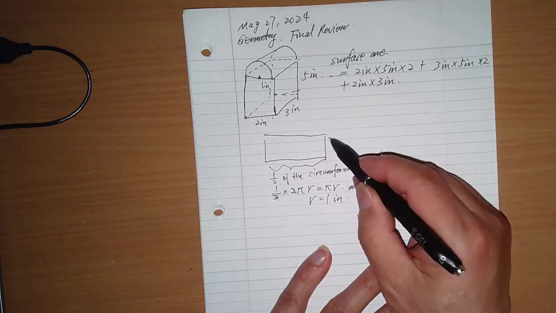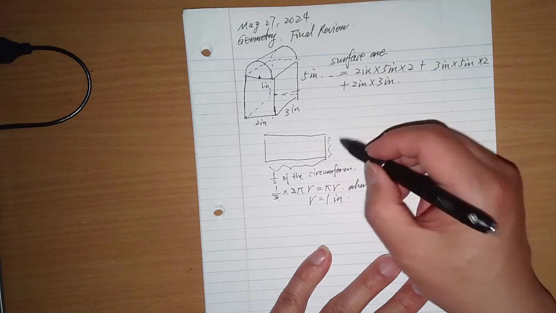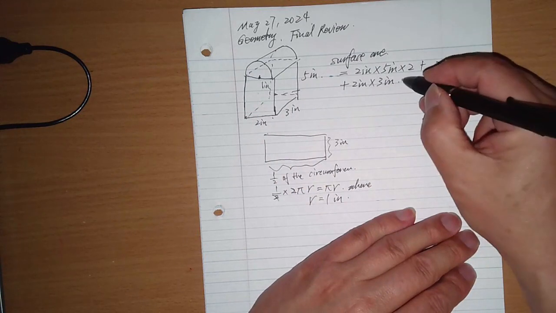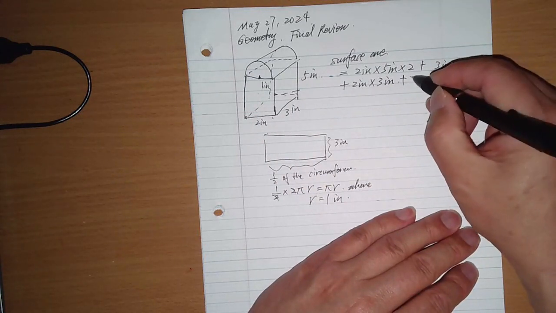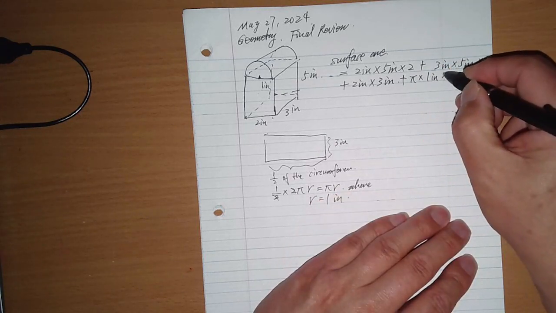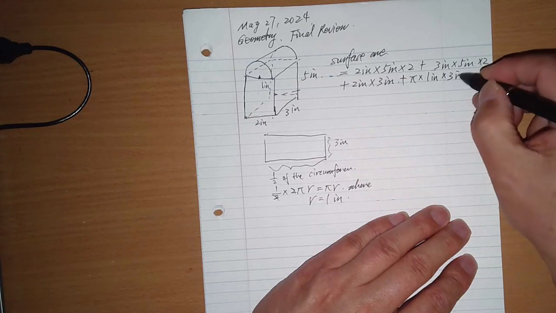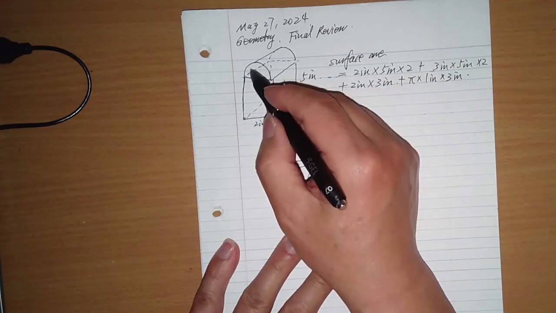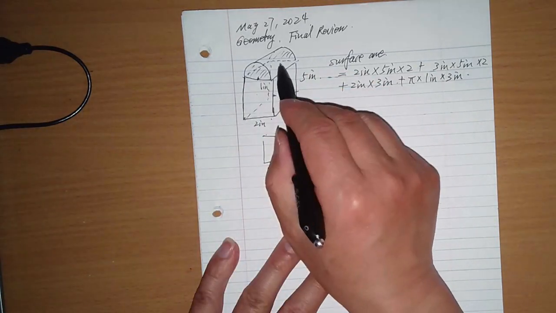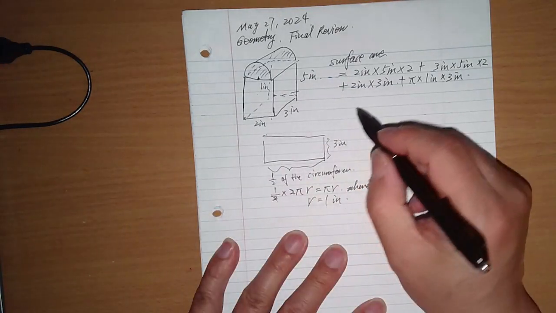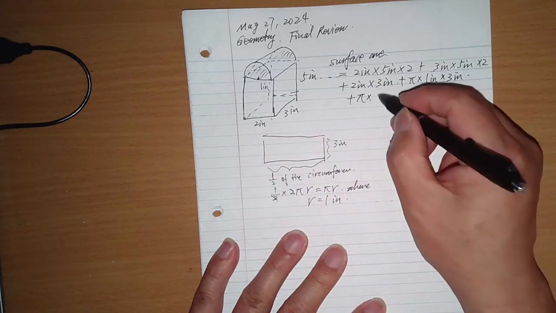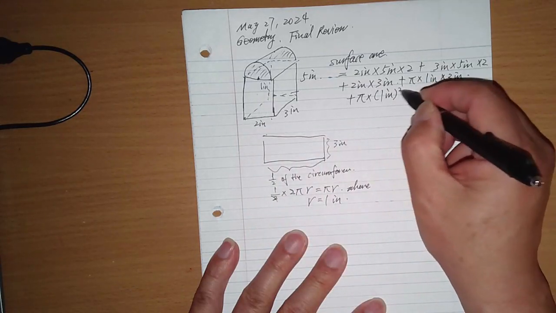Okay, so this side basically is that side, that's 3 inches. So the curved area will be pi times r, which is 1 inch, and then times 3 inches. And then don't forget we have 2 half circles. So 2 half circles added together is going to be 1 circle area, plus pi times r squared, which is 1 inch squared.